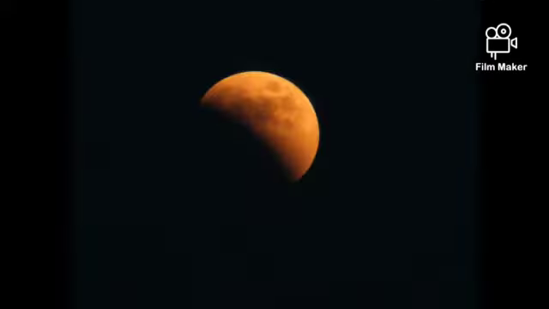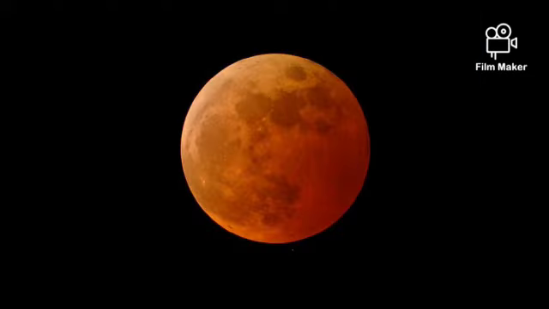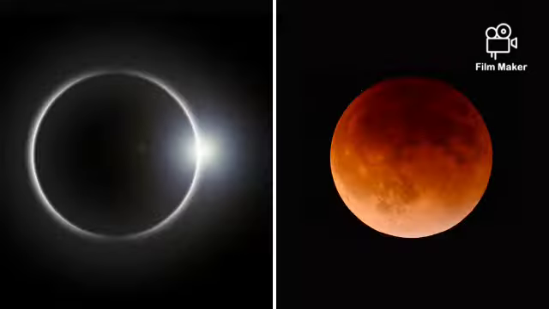Partial lunar eclipse occurs when the Earth's shadow only covers half of the moon. This means the Earth, Sun and Moon are not in a straight line. Total lunar eclipse occurs when the Sun, Earth and Moon are in a straight line. The Earth's shadow covers up the entire moon and the moon looks red. This is the total lunar eclipse.